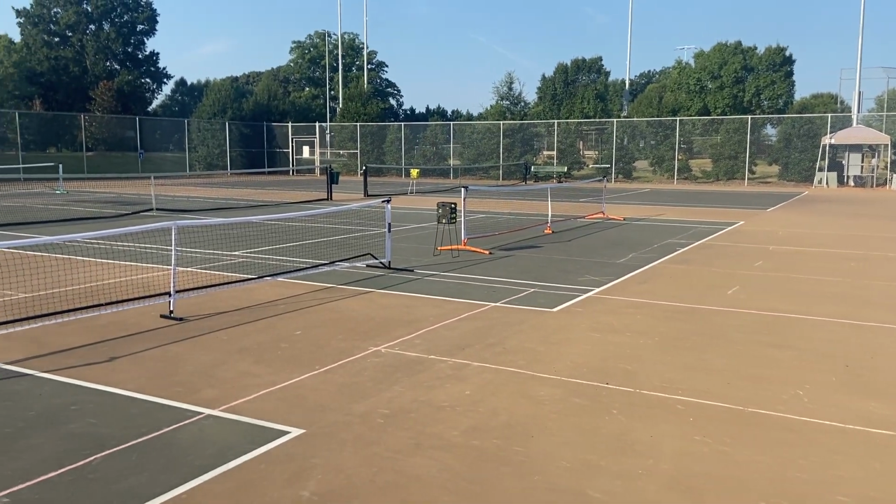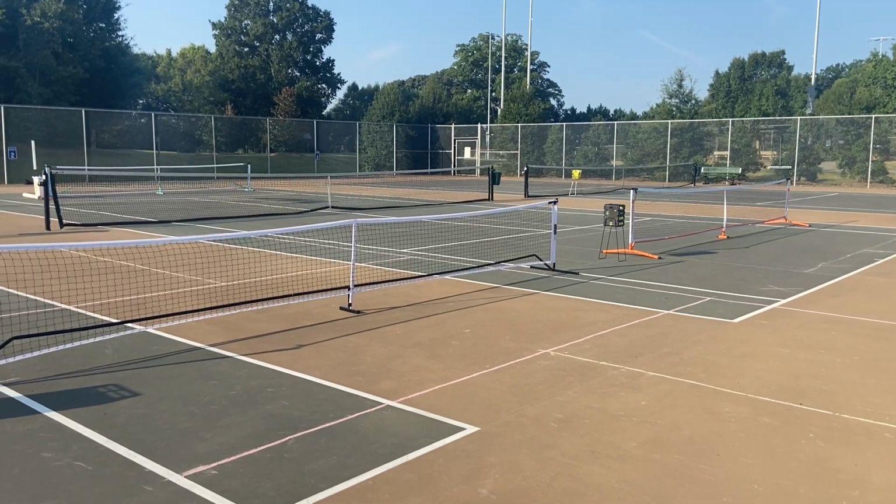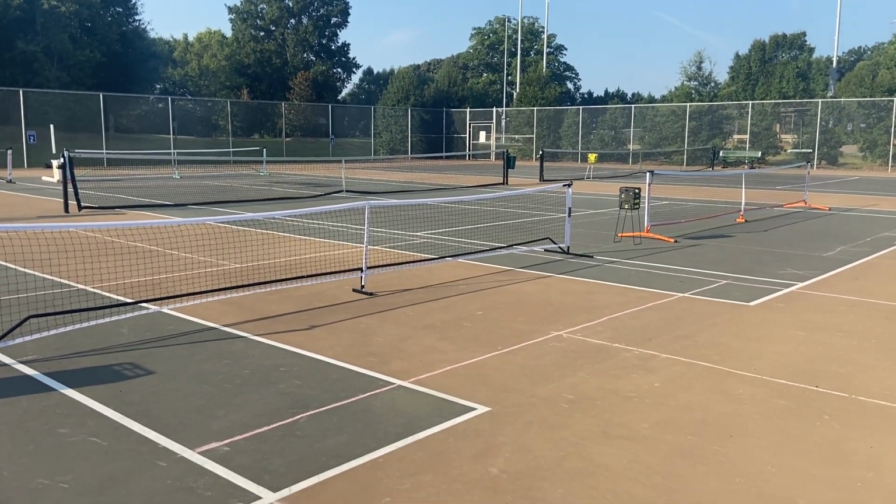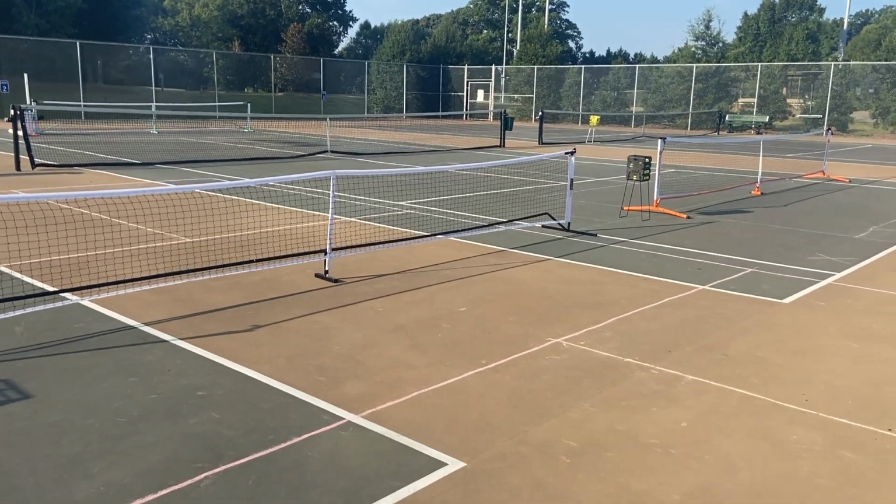And by the way, since we're talking about ball pickers-up too, and since we're talking about courts, you can get a box of chalk from Amazon. Just put it in Amazon, and they'll send you the box of chalk. It uses a lot of chalk, so make sure you get that big chalk.